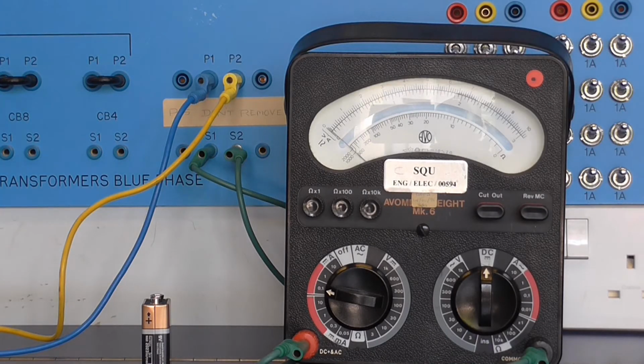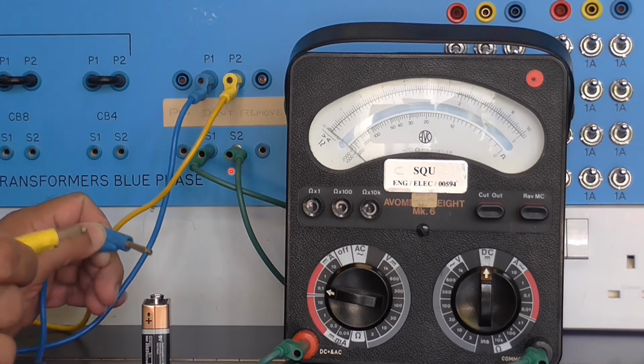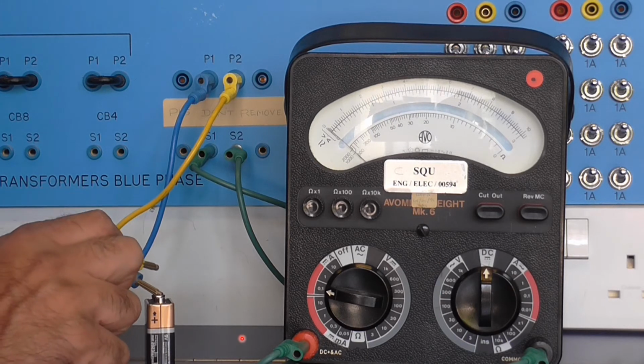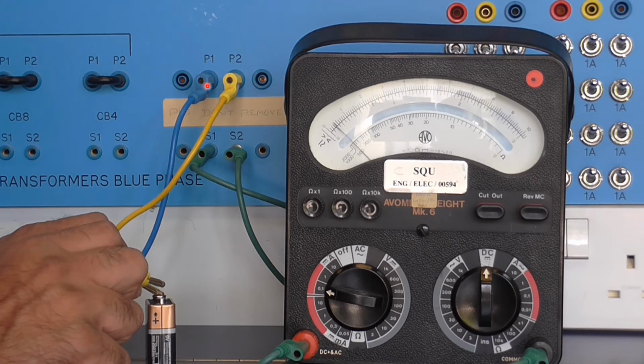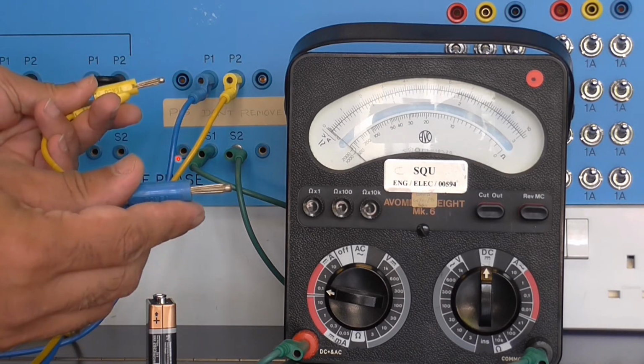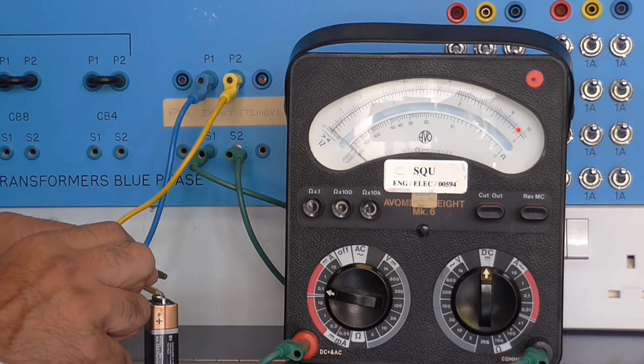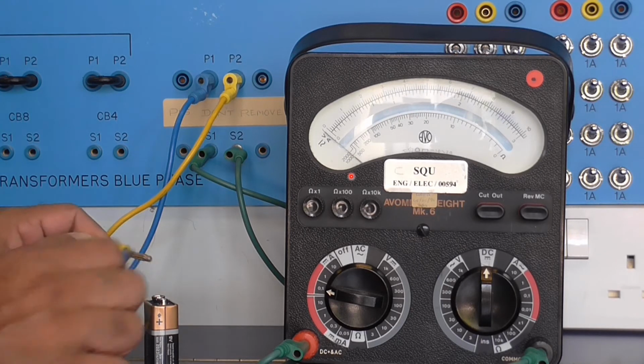Start the test. Let's connect the battery. You can see that the secondary is connected to the multimeter, S1 to positive, S2 to negative. Now if we connect B1 to negative, you can see that it is going to the left, the negative direction. But if we connect B1 to positive and B2 to negative, then it's going to the right direction. Okay? So this is how to test the CT. Now the CT is working fine with this test.